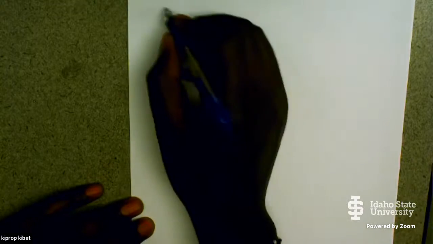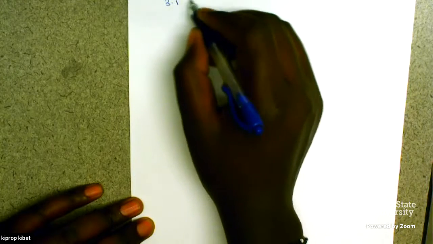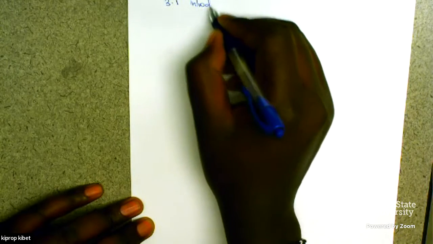Okay, now let's start chapter 3.1 and we will do the introduction to determinants.